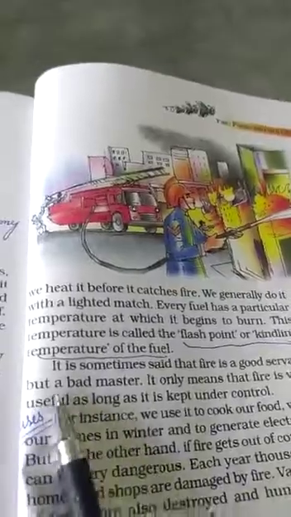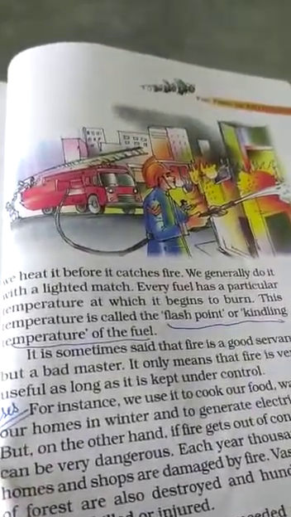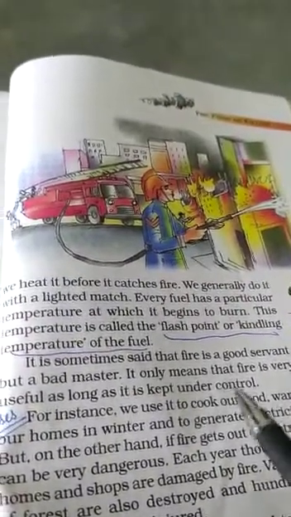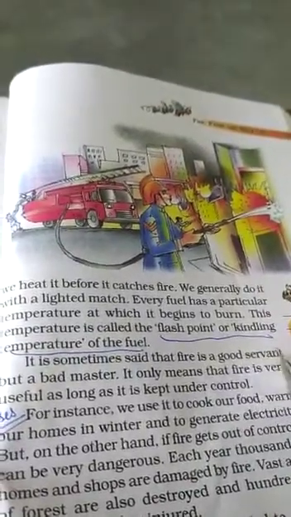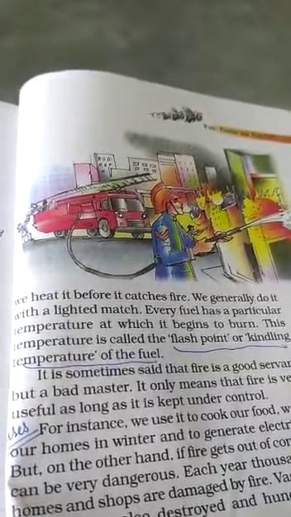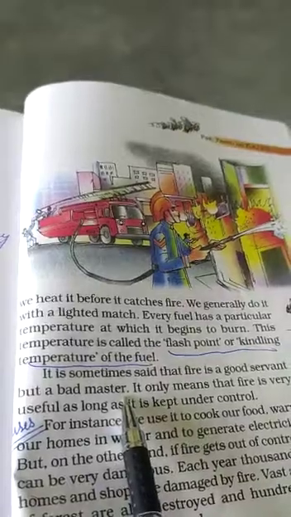So students, next it is told that fire is a good servant but a bad master. How? As long as fire is in our control, it is a good servant, but when it is uncontrolled, what happens? It becomes a bad master.